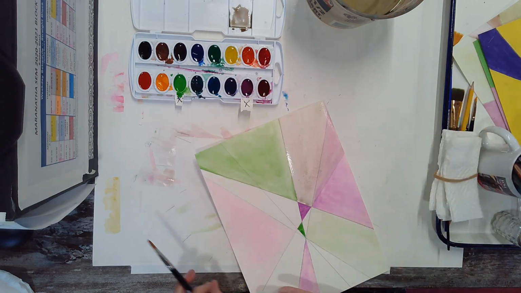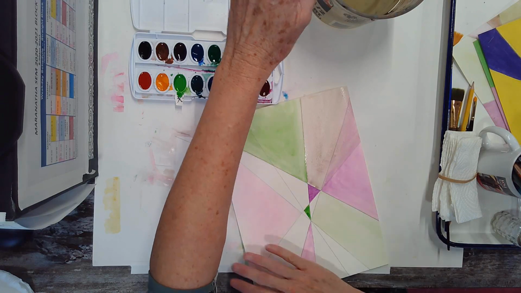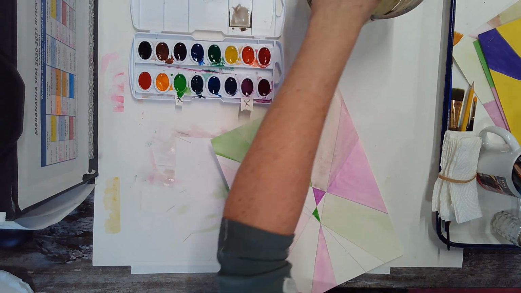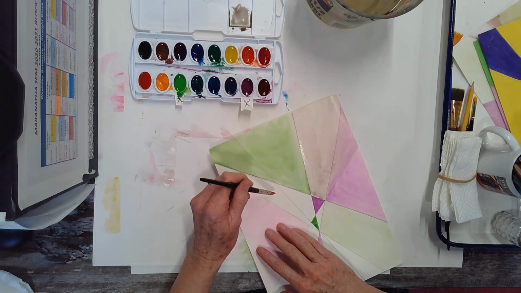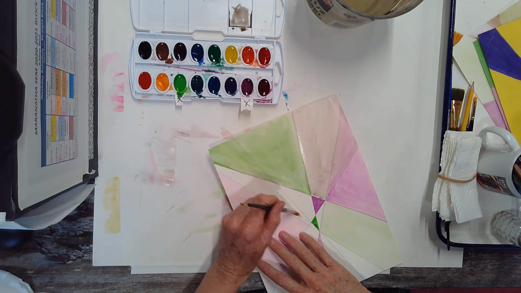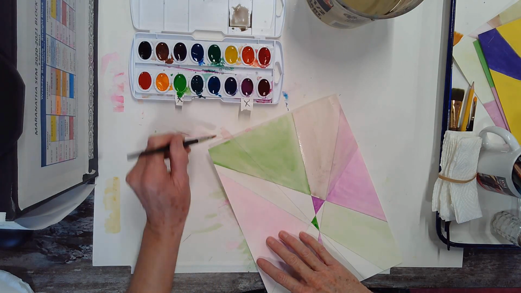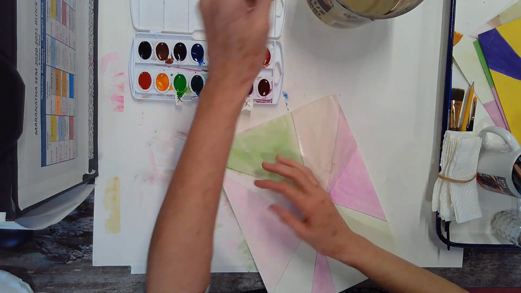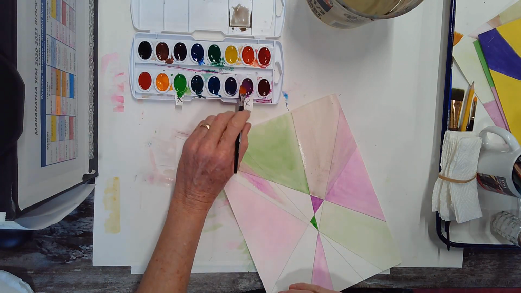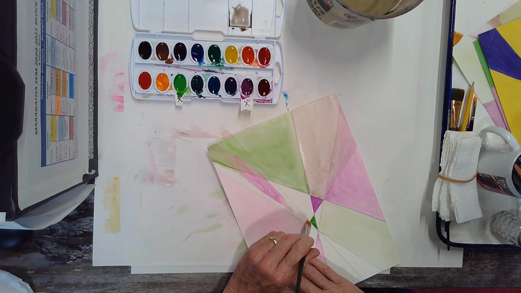I'm going to do that again over here. Rather than making a brown, I'm just going to make another layer of the red violet. I just wanted to show you, you'll have some options here. So I'm going to get this wet first. And you do it kind of fast when you're overlapping because the paints tend to want to come out. So I'm going right over the top with my red violet.